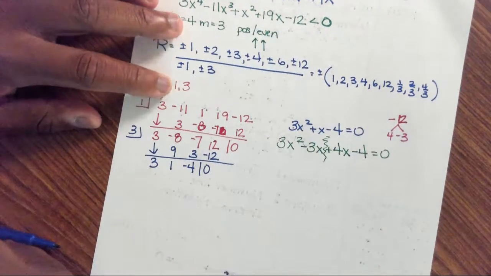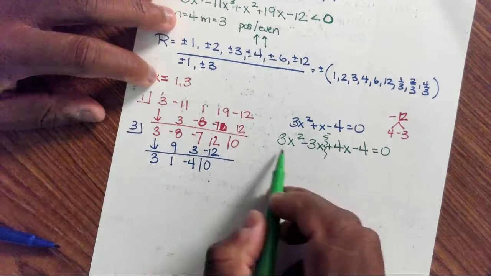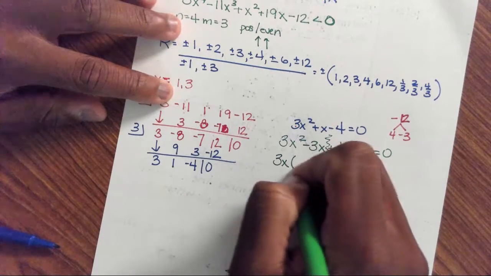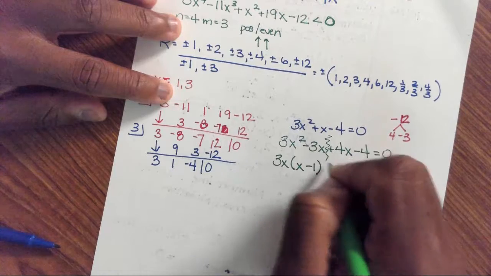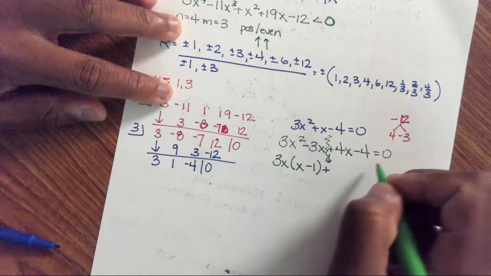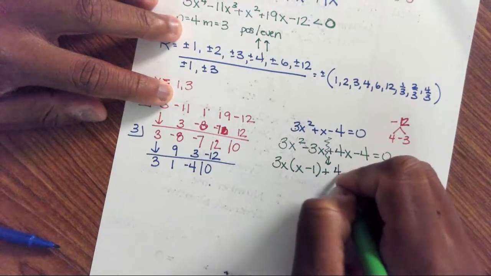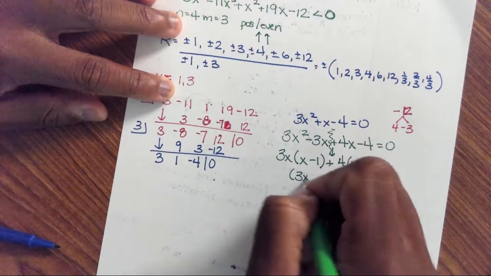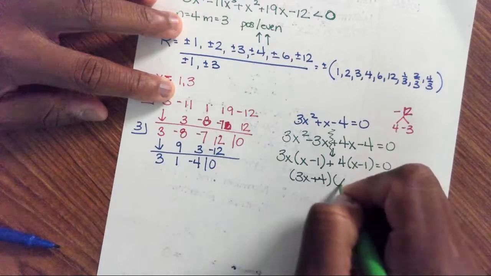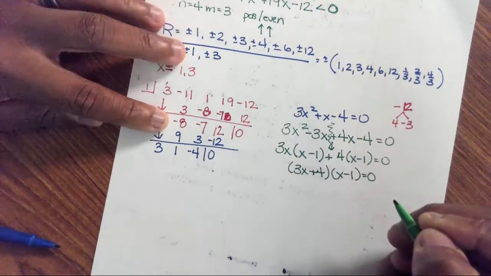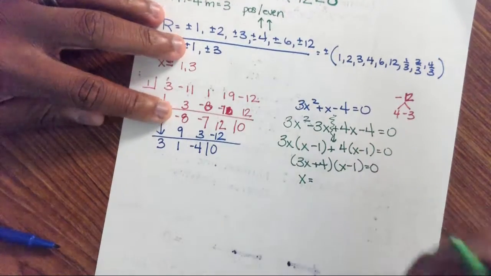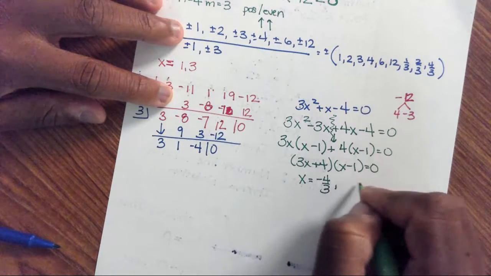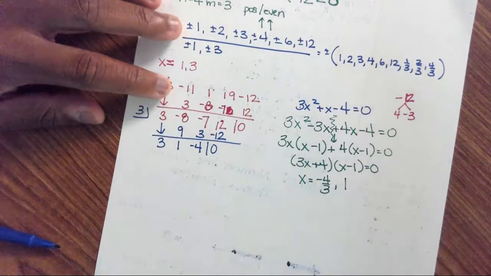We have 4 terms we're going to group. What do the left-hand terms have in common? 3x. And you're left with x minus 1. What do the right-hand terms have in common? And you're left with x minus 1 again. So you get the terms 3x plus 4, x minus 1 is equal to 0. What are your solutions going to be here? Negative 4 over 3 is one of them. The other one is what? Positive 1 again, right?